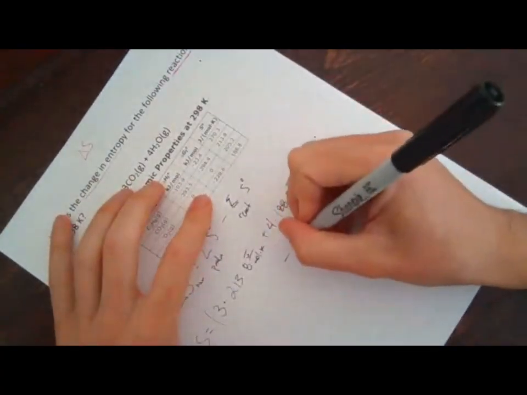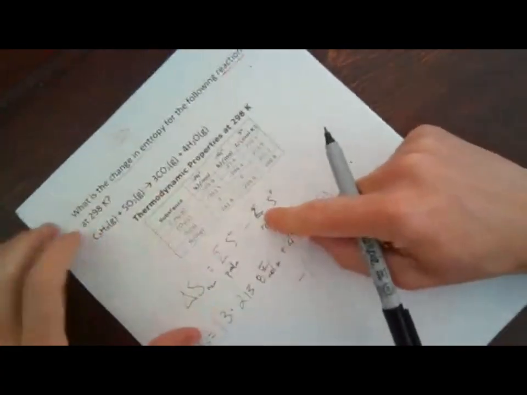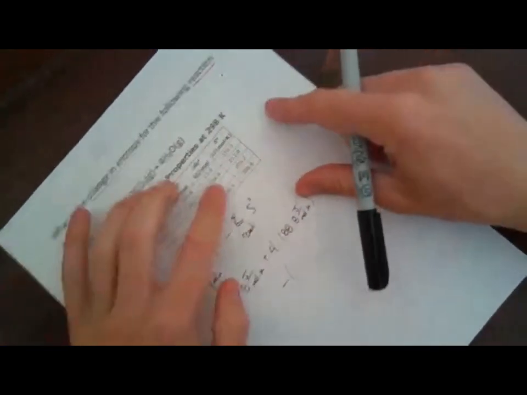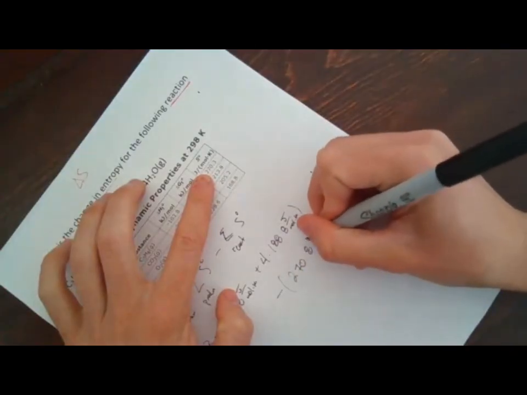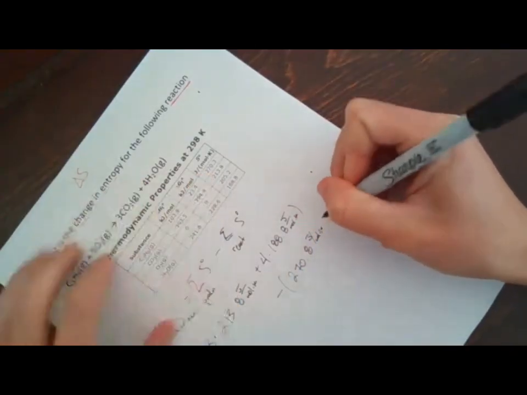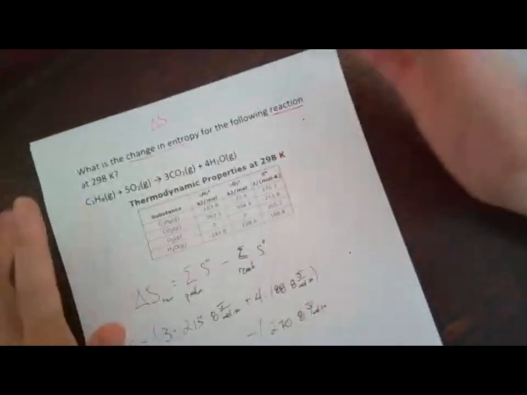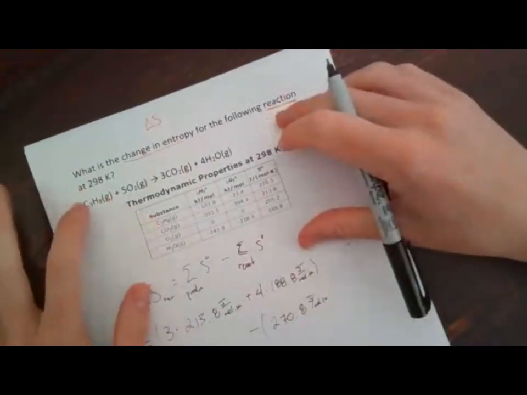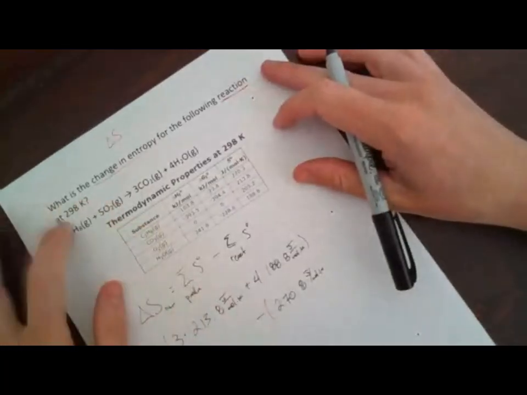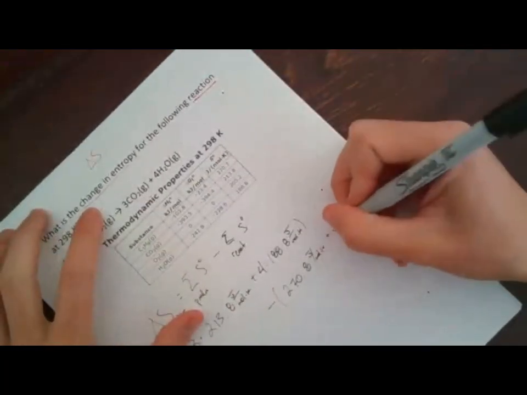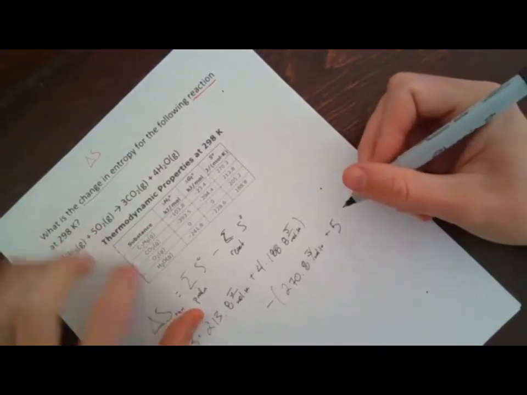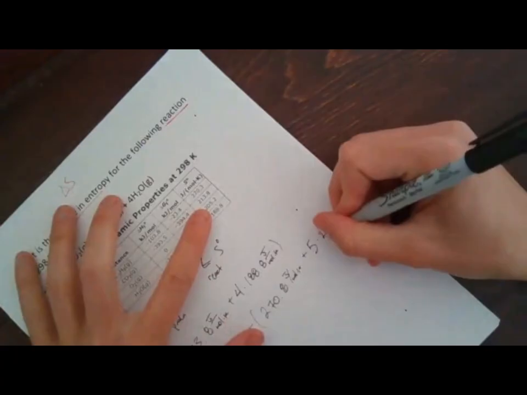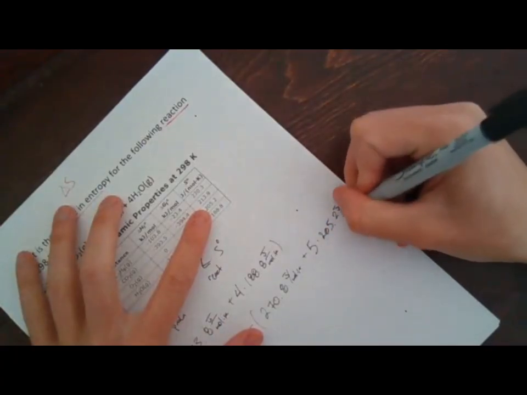And then from that, we're going to subtract the reactant side. So I just got the C3H8, find the S, 270.8. Technically, this is multiplied by 1. Just like there's technically a 1 implied in front, but again, we don't have to write it in math. That's why we have that form convention for chemical equations. 5 times O2 is 205.2 joules per mole Kelvin.